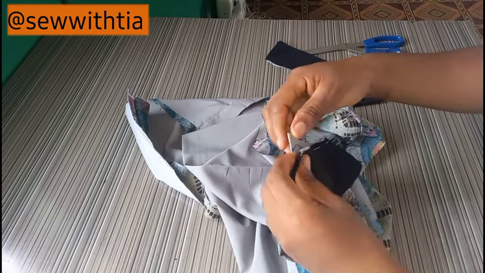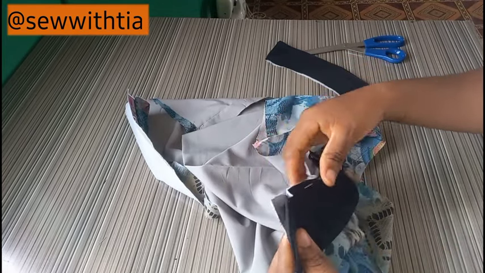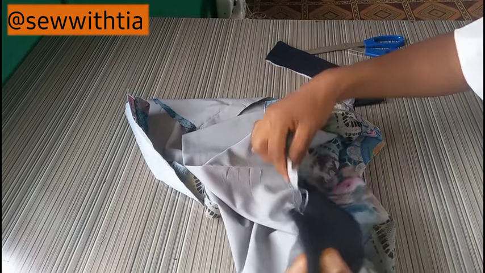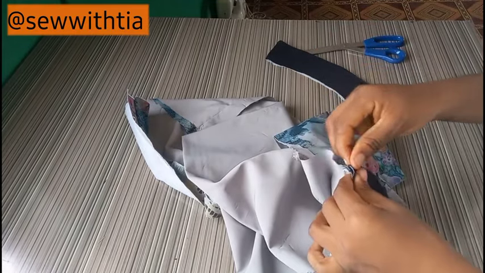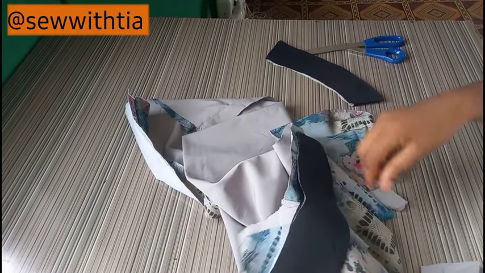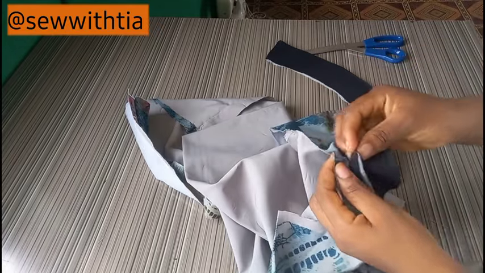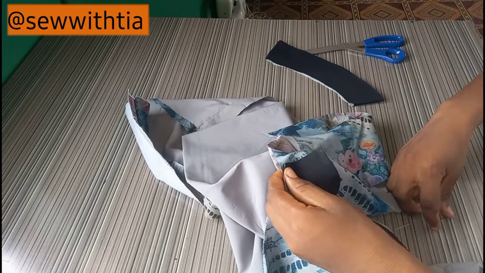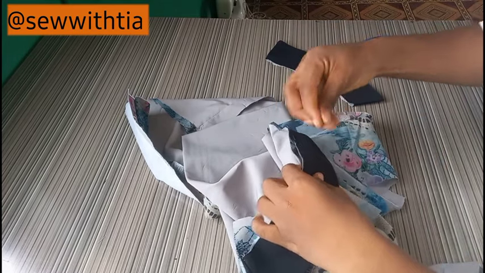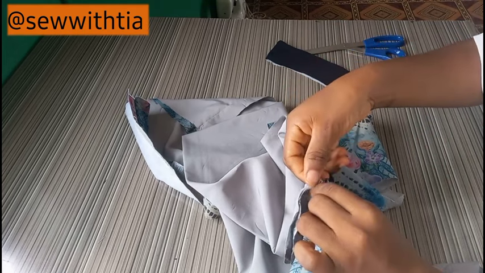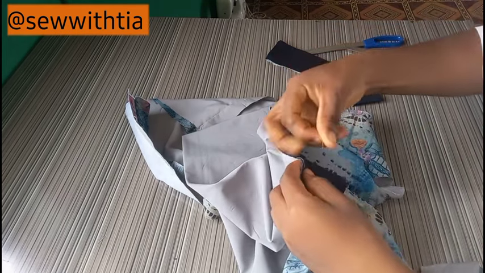Now, if you look at my zipper region, I've not fixed my zipper yet, but I will make sure I fix my zipper even before sewing this collar. I'm going to be showing you that process, okay? So you're going to be pinning up all these parts and ensure that the amount you have on your collar is equal to the amount you should have on your neckline to make your work easy and of course neat.